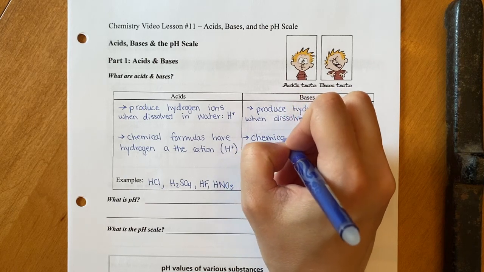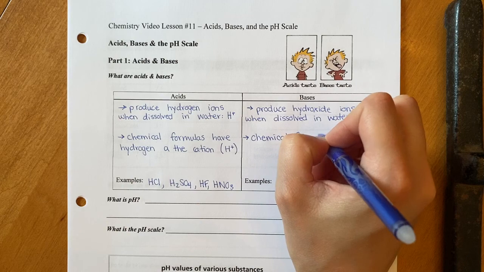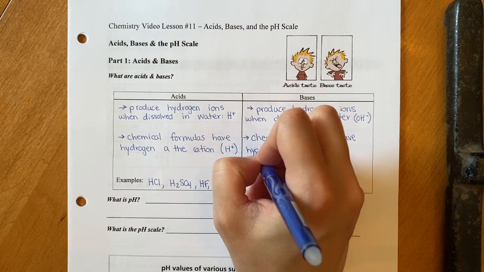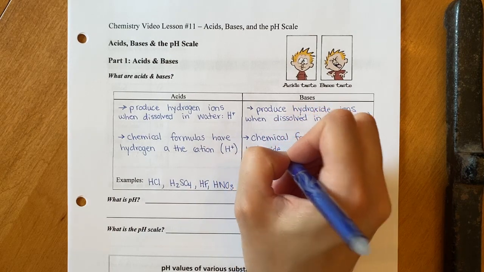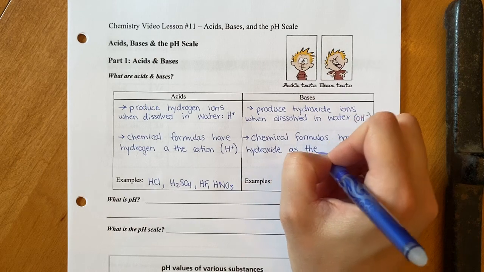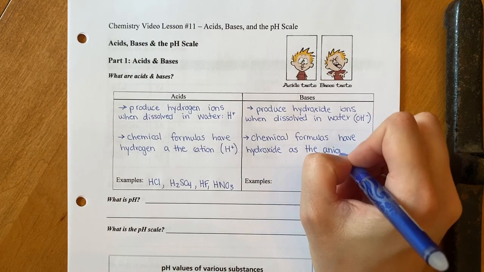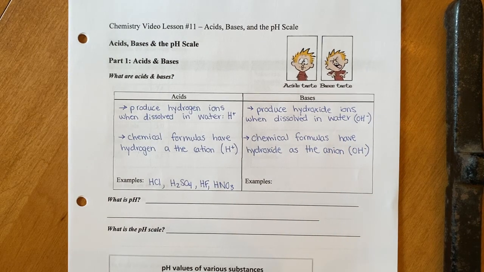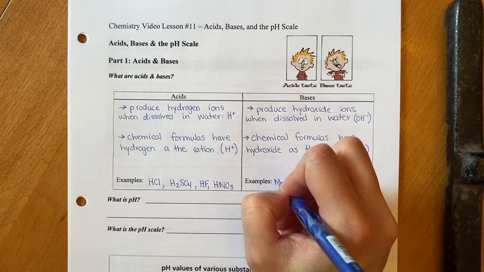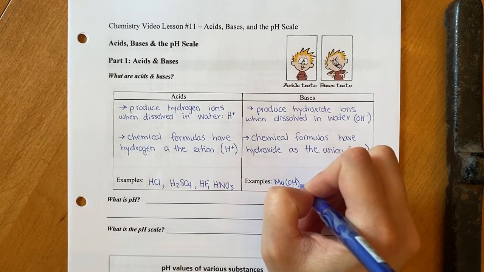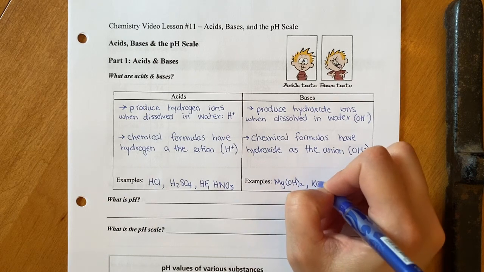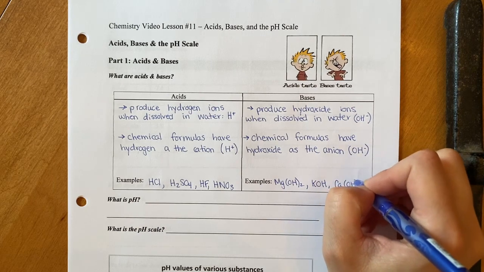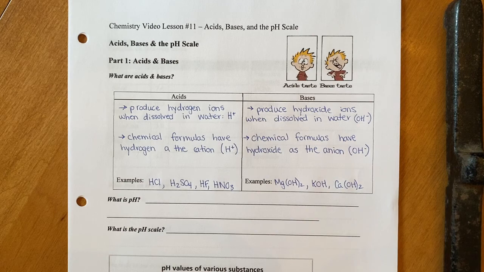So chemical formulas have hydroxide as the anion, so the negative half. Some examples would be magnesium hydroxide, potassium hydroxide, calcium hydroxide, sodium hydroxide, and so on and so forth.